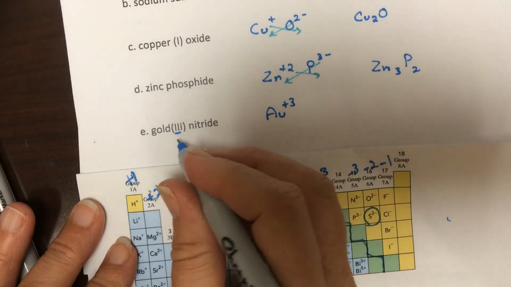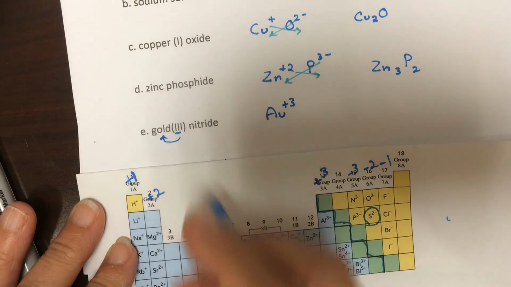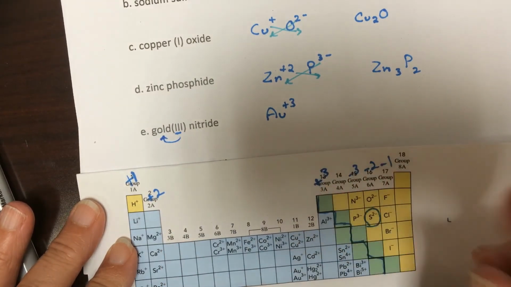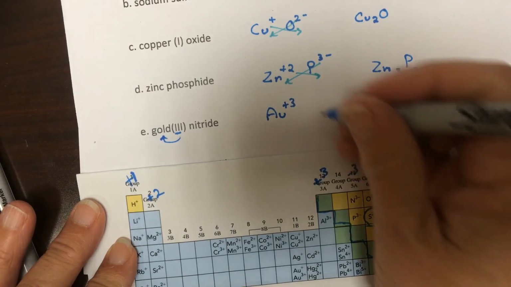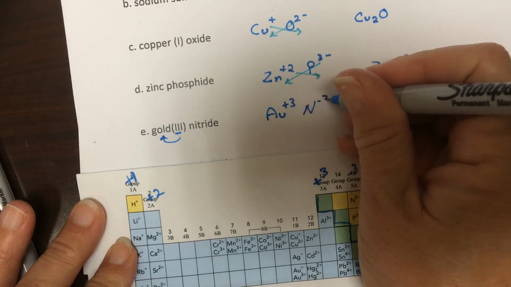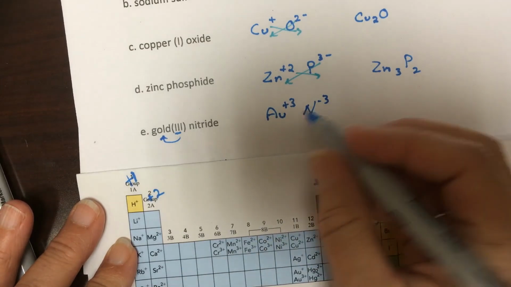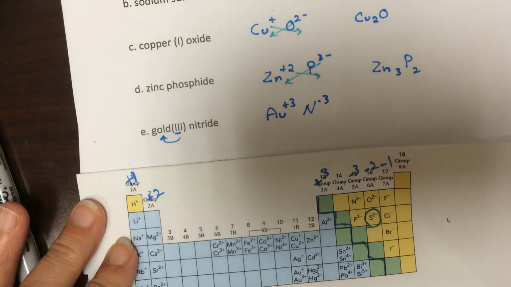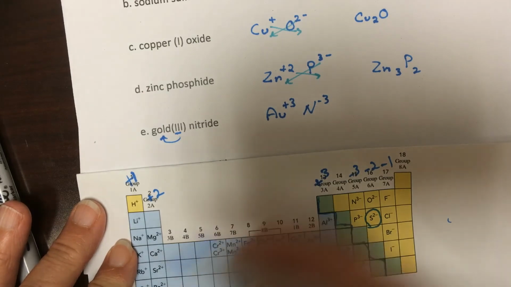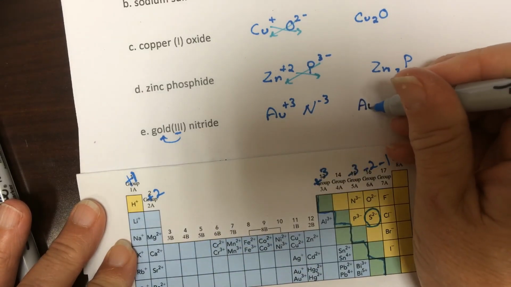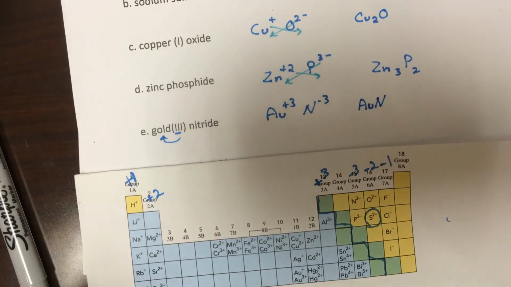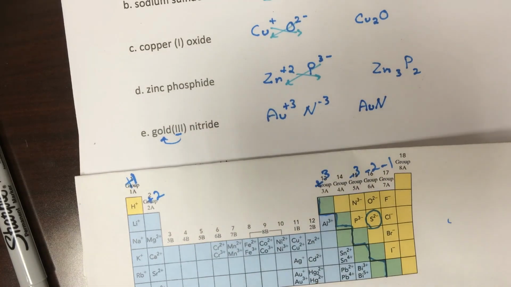But this right here told us that it must be plus 3. The nitride is right here, and it's minus 3. So if we do a crisscross, we get 3 and 3, but we want the lowest ratio. And so we can just write this as AuN. Okay.